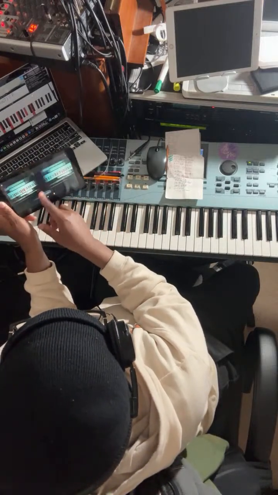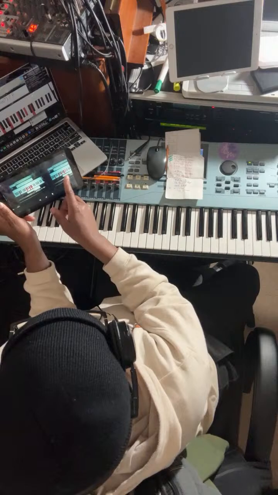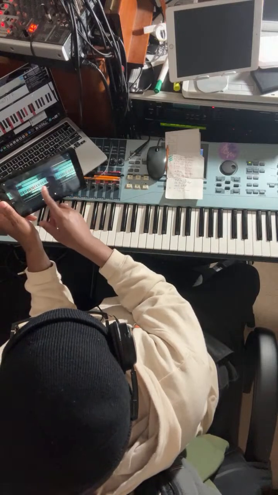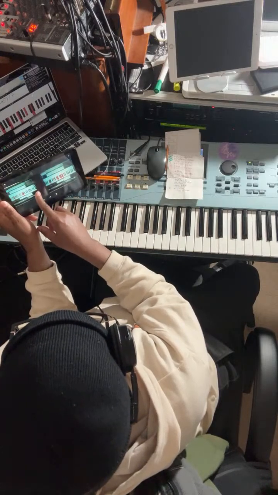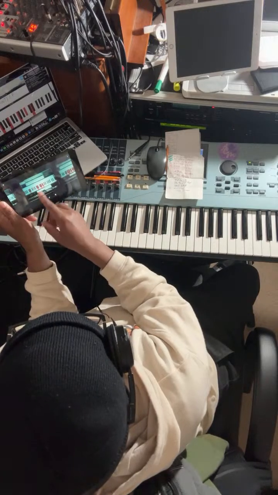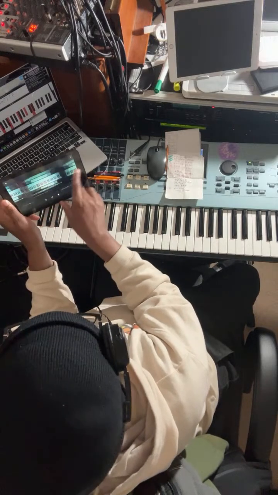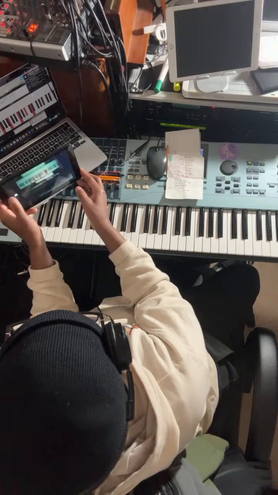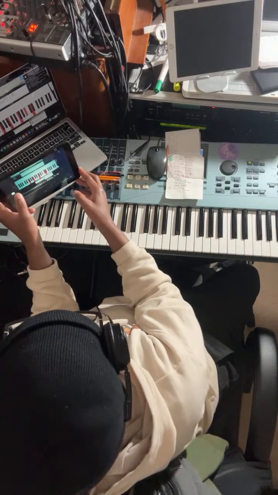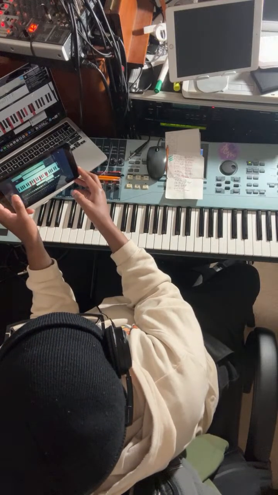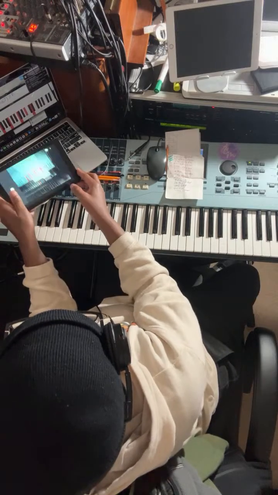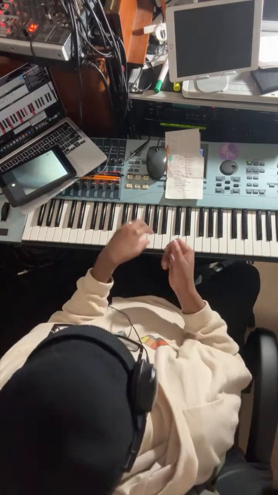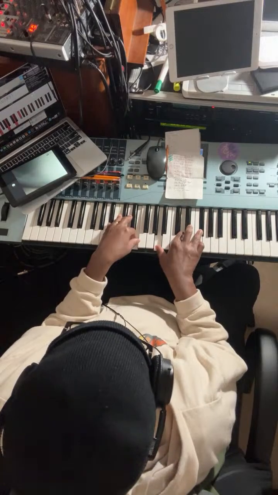Hold on. I don't want to do it again if I already did it, because I remember kind of going the other way for a split second. Okay, I didn't. Cool. All right, and so I covered all 12 keys.